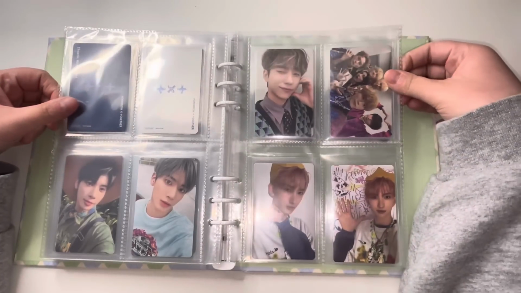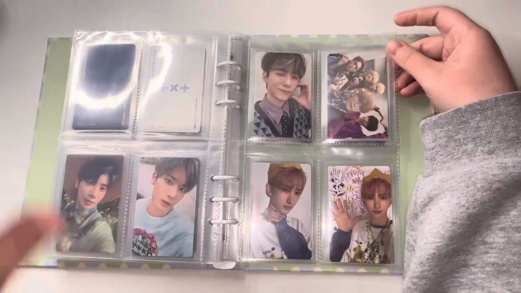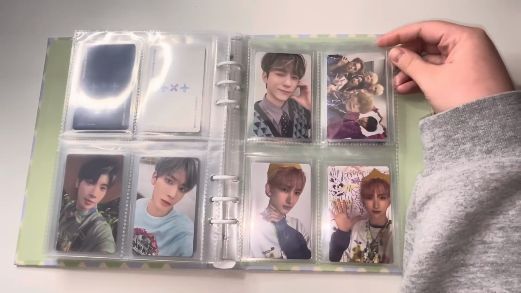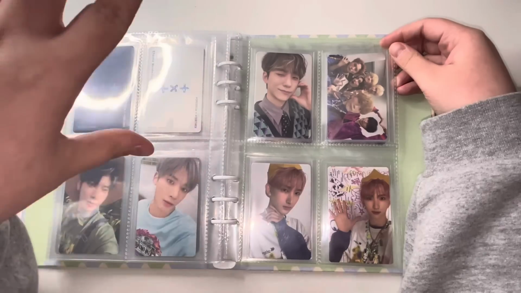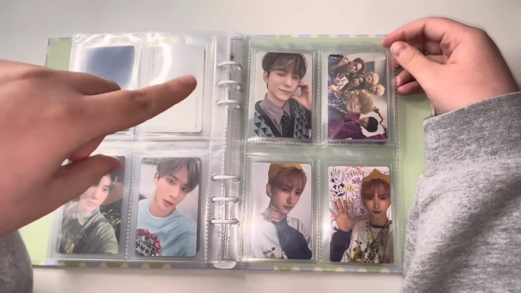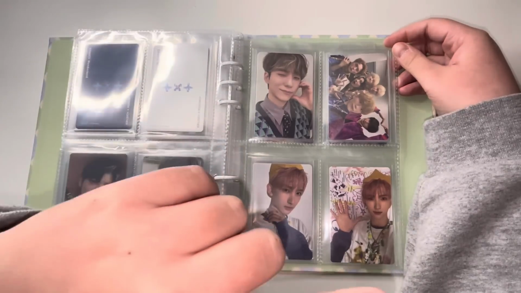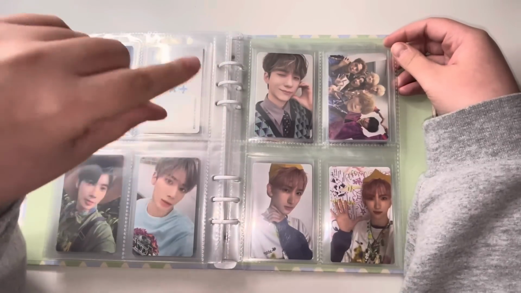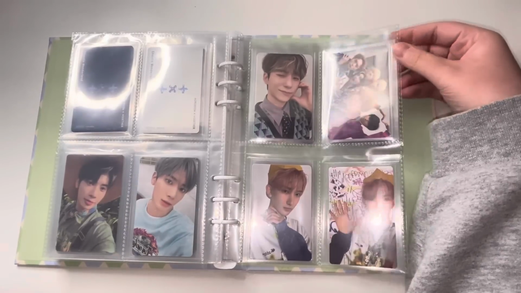And then we have 2 Extraordinary Hero cards. I am not a big fan of Extraordinary Heroes' music, but I do love me some Ganil. He's so cute. I really, really love him. I do actually like Extraordinary Heroes' last album better than their first couple of releases. I wasn't the biggest fan of their music, but this last album was pretty good, so hopefully in the future I may like their music a little bit more.